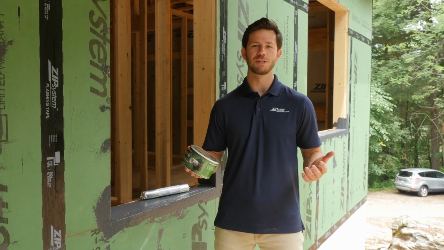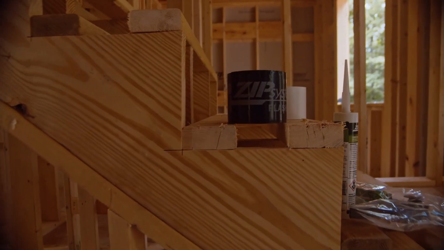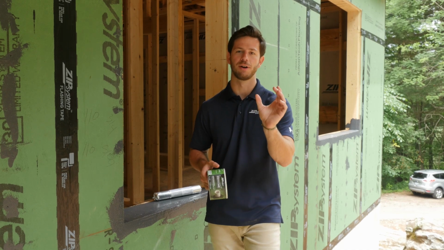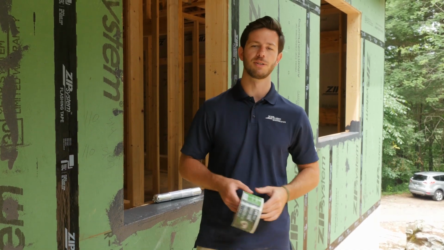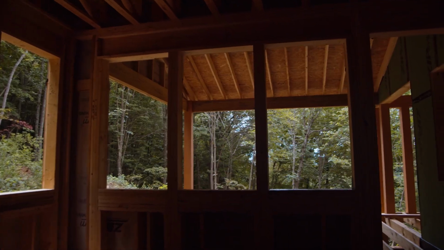So a great way to address penetrations is with Zip System stretch tape. Here we're going to be using the 3-inch Zip System stretch tape, which gives you the right amount of coverage on the penetration that you're trying to flash, as well as transitioning to the Zip System panel surface, continuing that air barrier at all those penetrations.